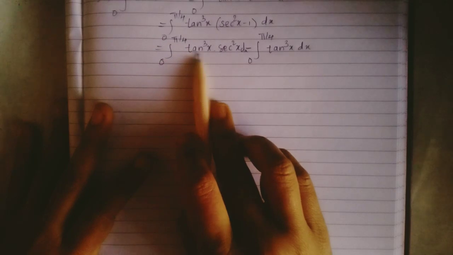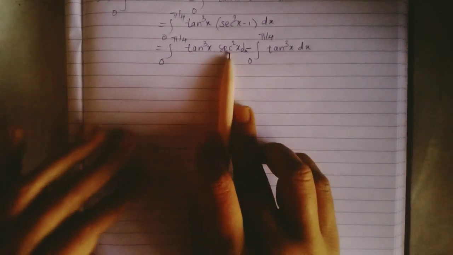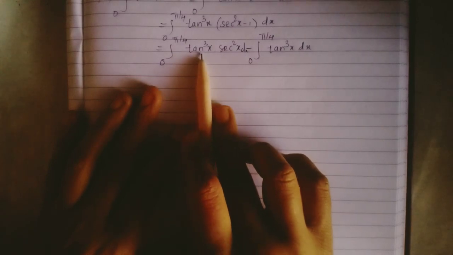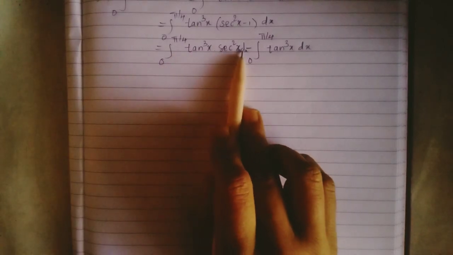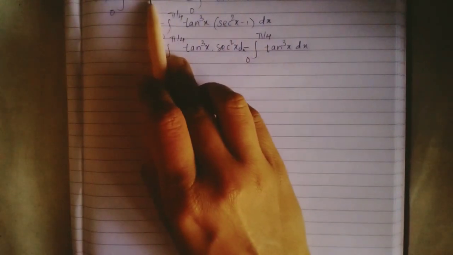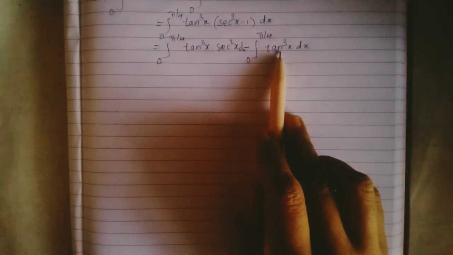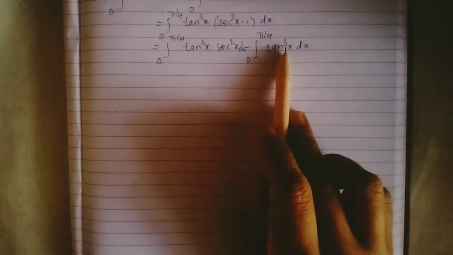Now we can solve this integral by using t as tan x and dt will be sec square x dx. Similarly, you can split like we did for tan raised to 5. You can do it for tan raised to 3 also.